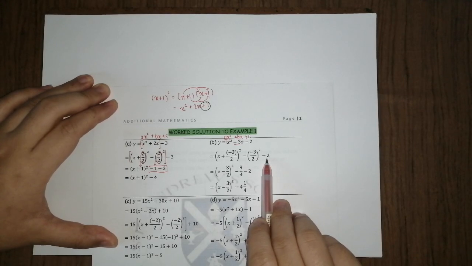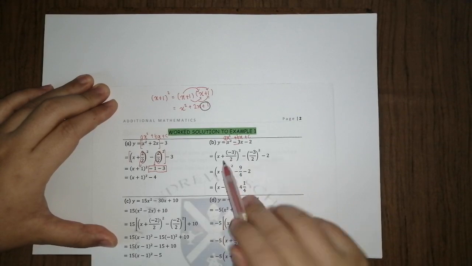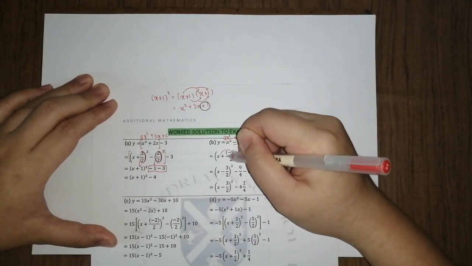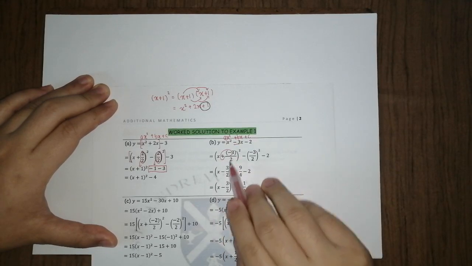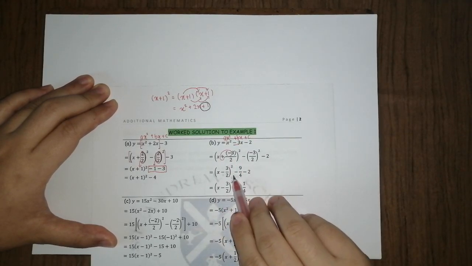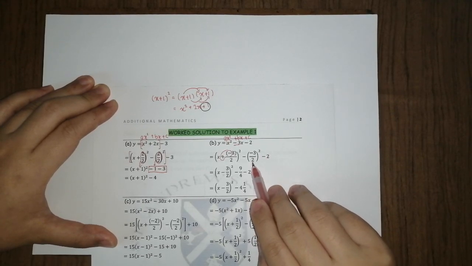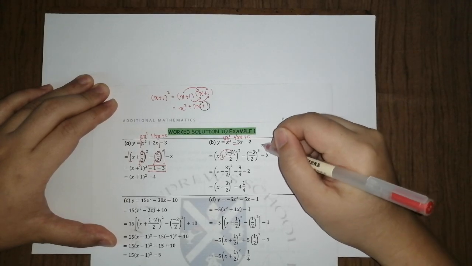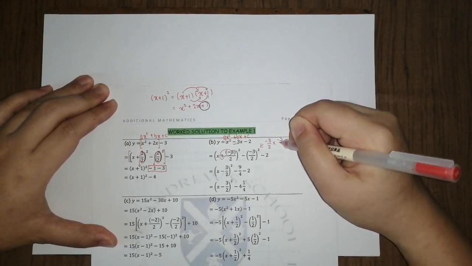That is your c. Simplify, plus minus will give you minus 3 over 2, minus negative 3 over 2 squared, means negative 3 over 2 multiplied by negative 3 over 2.